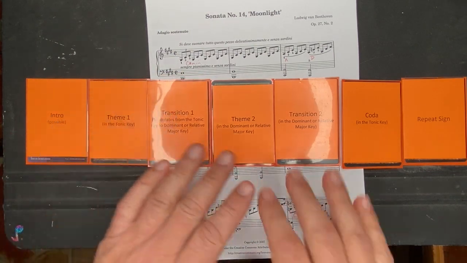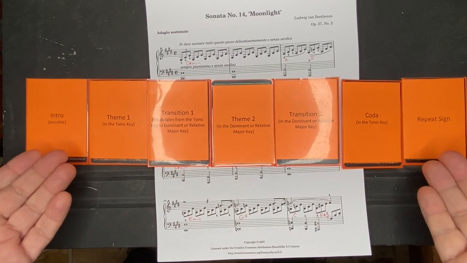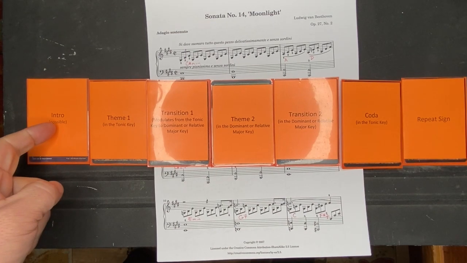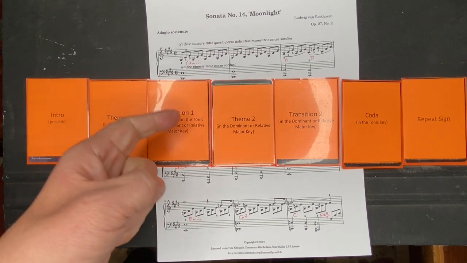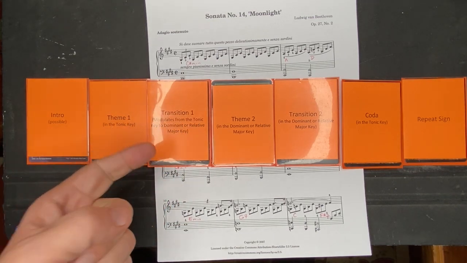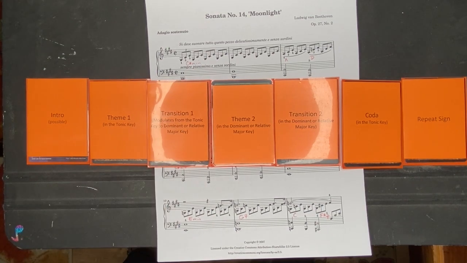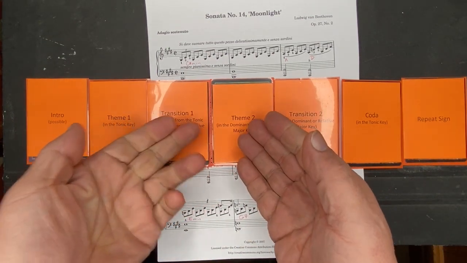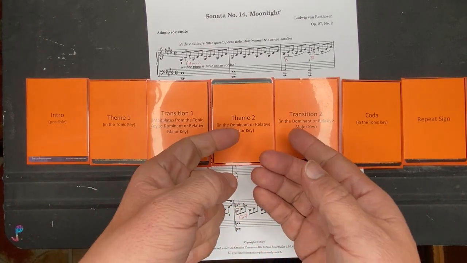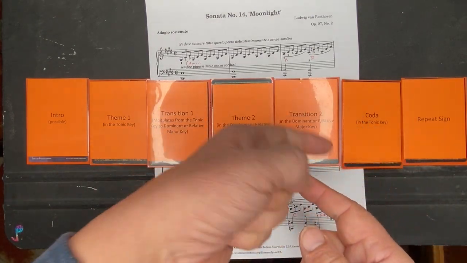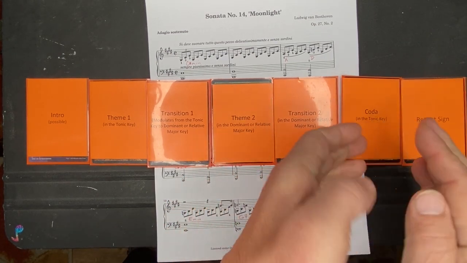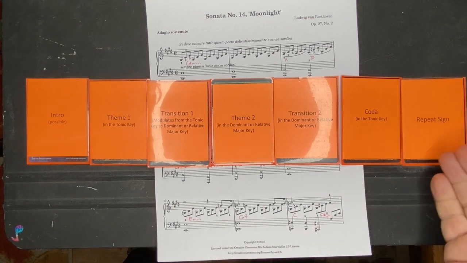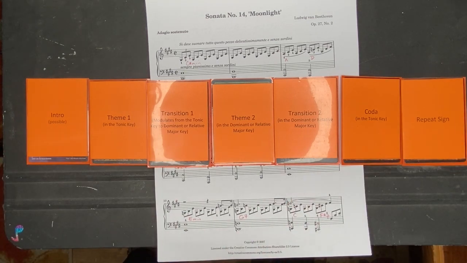So they learn their sonata form this way, and again, this is just the exposition. Possible intro. Theme 1 is typically in the tonic key. A transition section takes us from the tonic key, and the usual targets are the dominant key or the relative major. Theme 2 will be in whichever one of those the transition reached. Transition will stay there but be forward moving and unstable, usually in the harmony or the way the harmony is presented, and then a terminative area or a coda, and then it repeats. So that's your standard exposition.